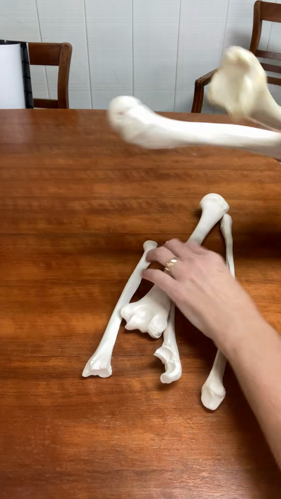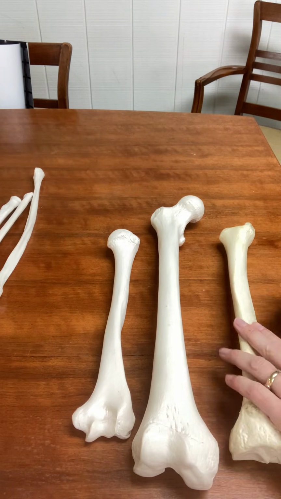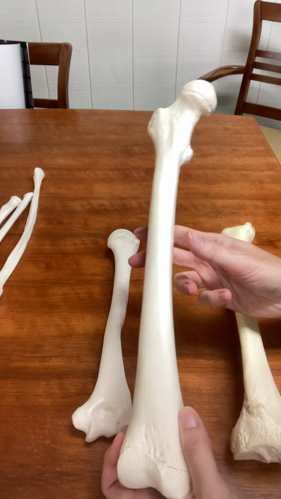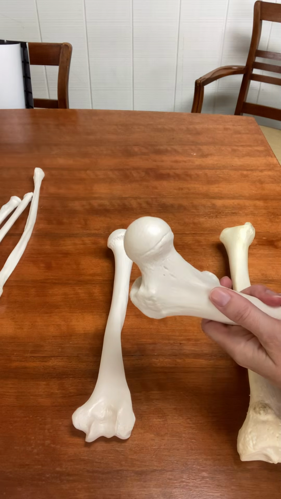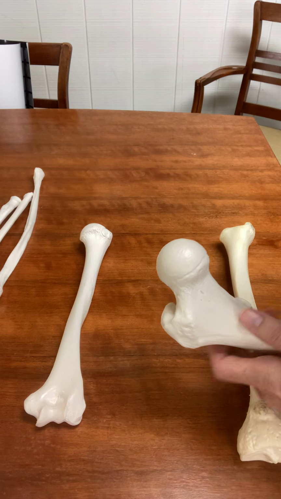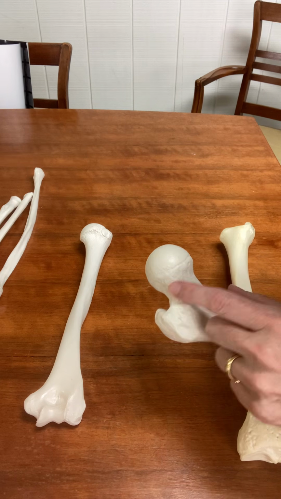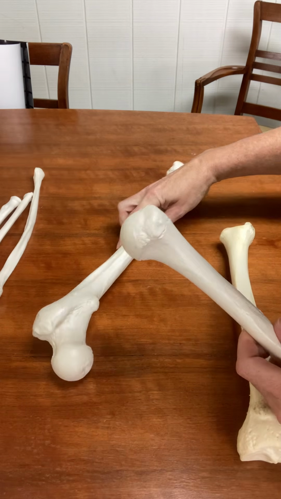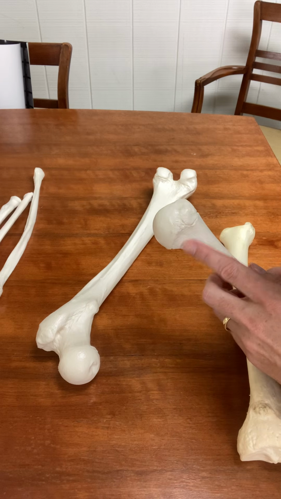I'm going to start out with the three big ones. There's another video that goes over the features of the femur, and that's something that you need to know. So the way that I explain this to students is that the femur has a round head and a thin neck, whereas the humerus has a round head and it does not have a thin neck.